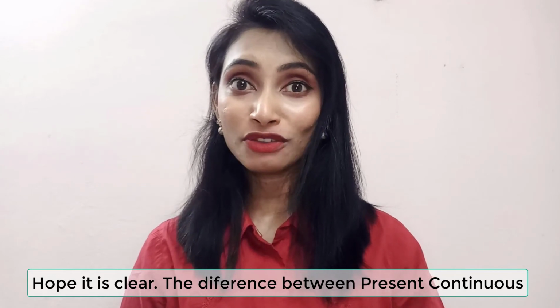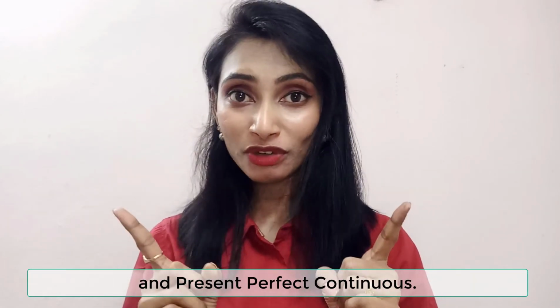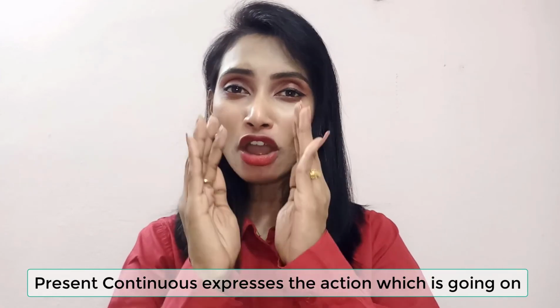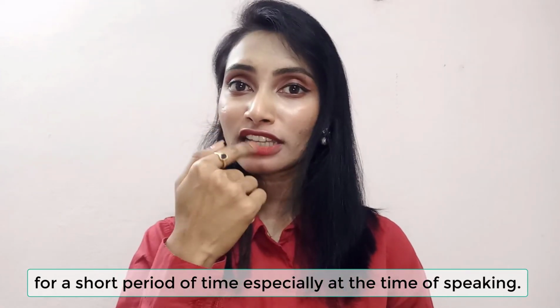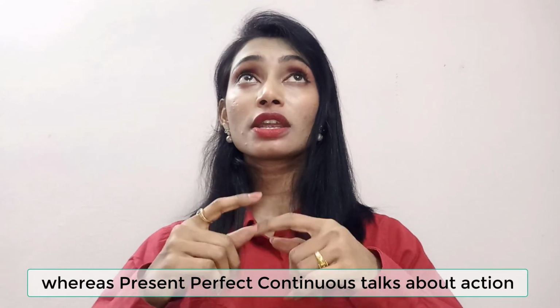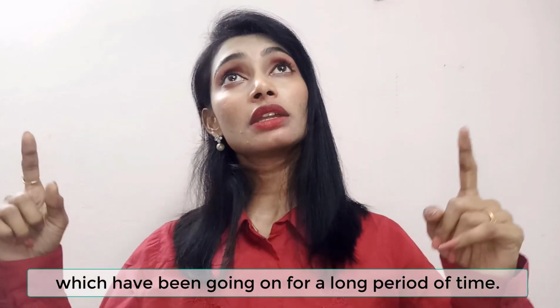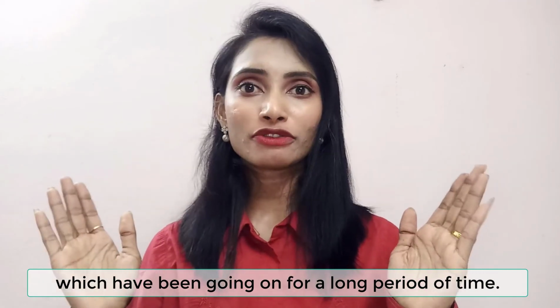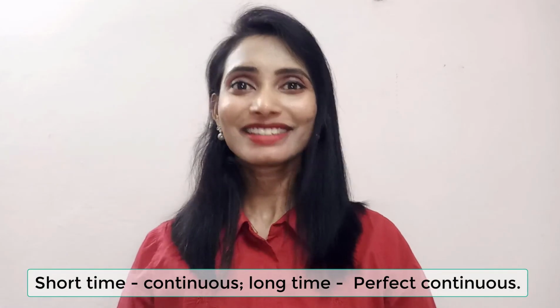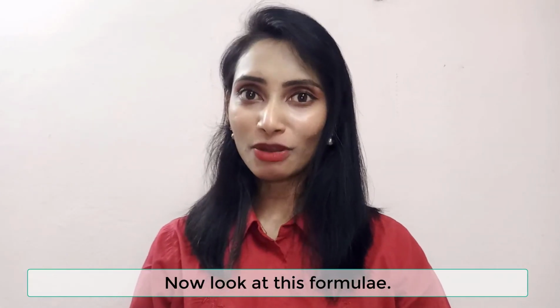I hope the difference between present continuous and present perfect continuous is clear. Present continuous expresses the action which is going on for a short period of time, especially at the time of speaking. Whereas present perfect continuous talks about actions which have been going on for a long period of time. Short time, continuous. Long time, perfect continuous. Right? Now, look at this formula.